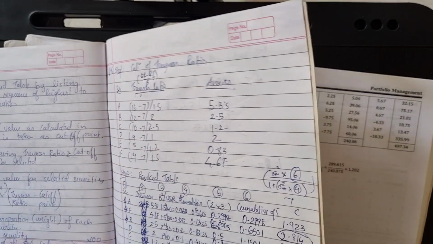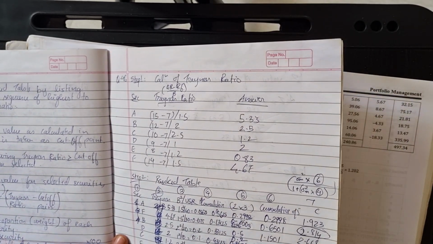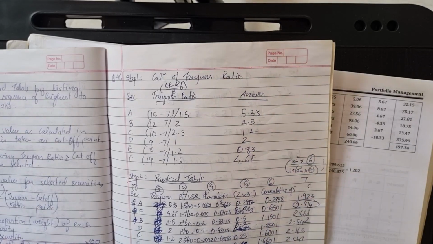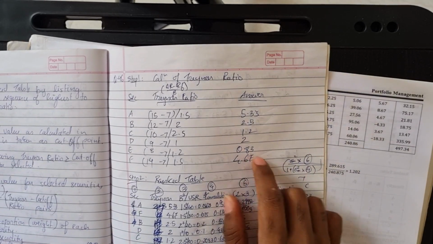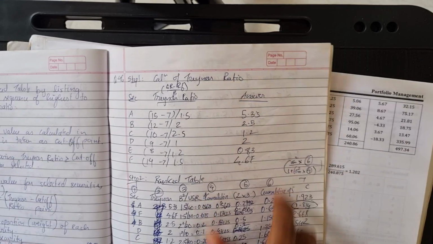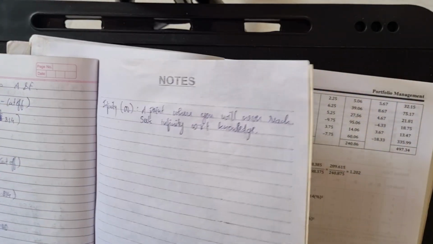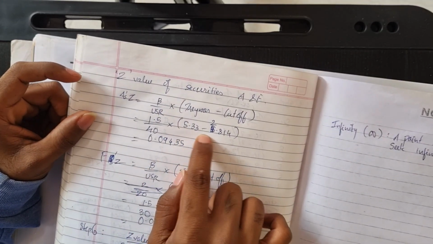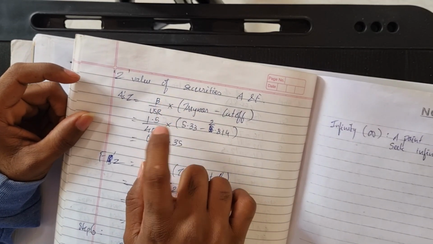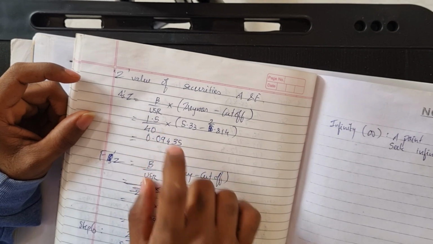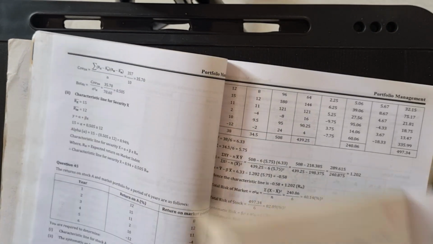Now we need to find the weights of it. For that we need the Z value. What is the Z value? Z value is beta divided by USR, there is no square here, keep it in mind, into your Treynor ratio 5.33 minus your cutoff ratio, that is 2.814. That I've done here. 5.33 minus 2.814, beta of security A and USR of security A, that is given in the question.